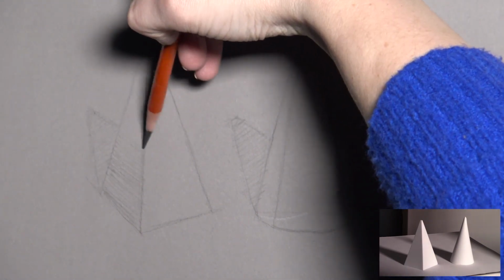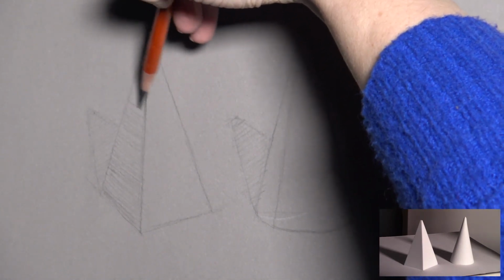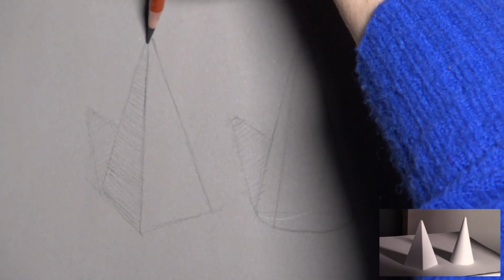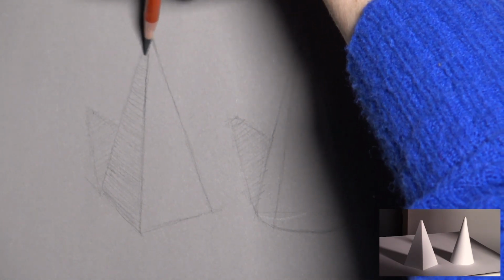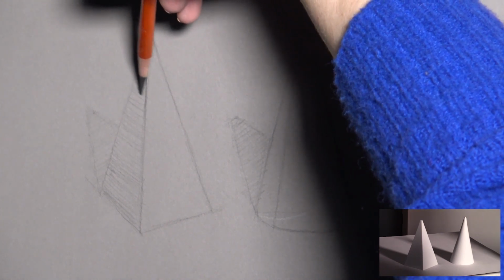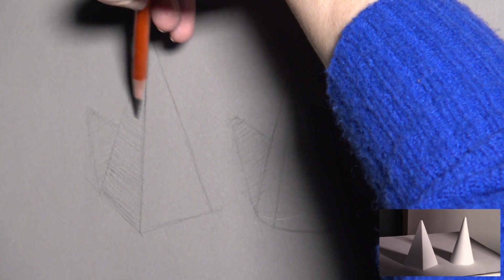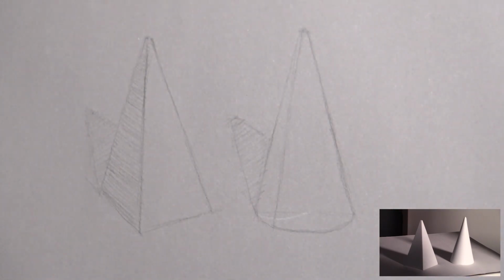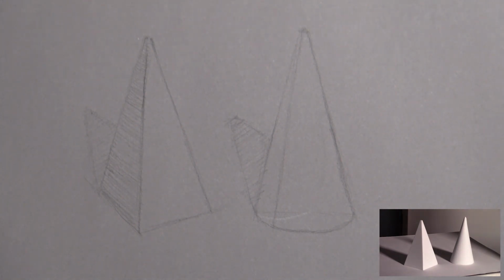I'm going to start off by shading on the pyramid. And for now, I'm just going to go cross contour to keep it simple. On the shadow side, I am following that angle away from us. Keep in mind that my view is not the same as the camera view in the corner, so the proportions and the angles are a little bit different.